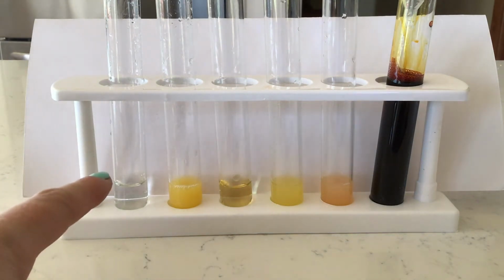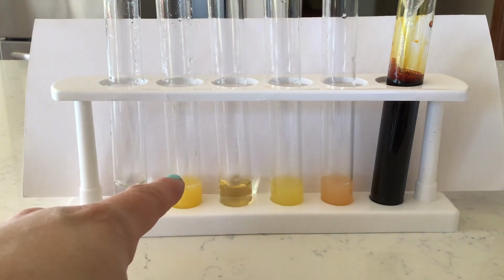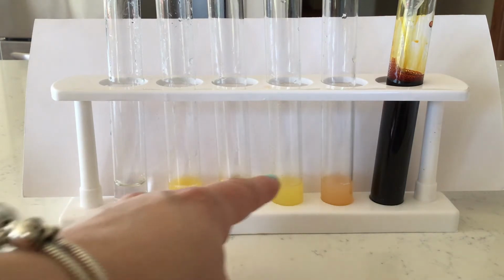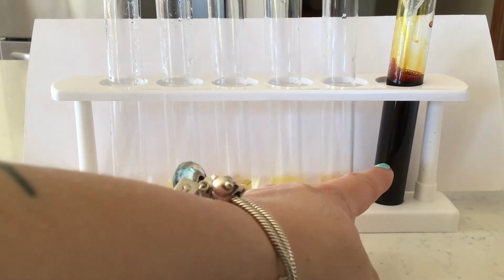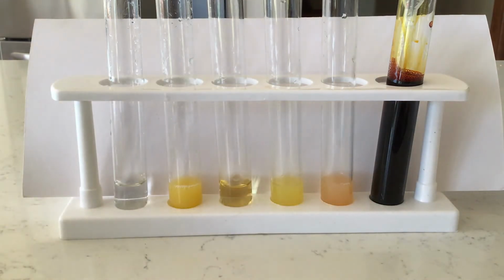You'll see I have water, orange juice, apple juice, pineapple juice, grapefruit juice, and this is my iodine. So all of these are set up, and each test tube has 5 milliliters of the solution or the juice that I am testing. You'll notice on the left we do have water. Water is our control, meaning it doesn't have vitamin C, so we can see what iodine would do in just a solution that doesn't have that. So that's going to be what we would compare the other ones to.